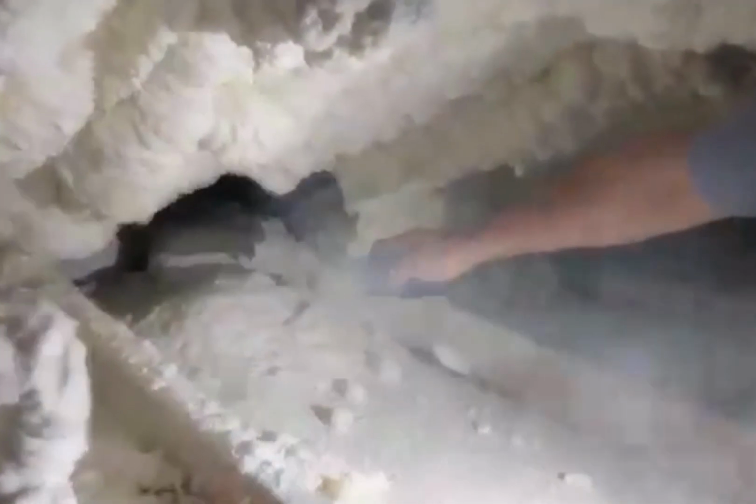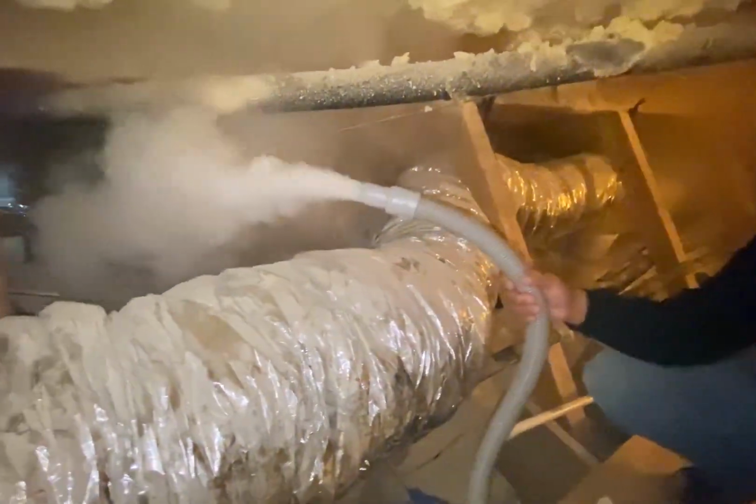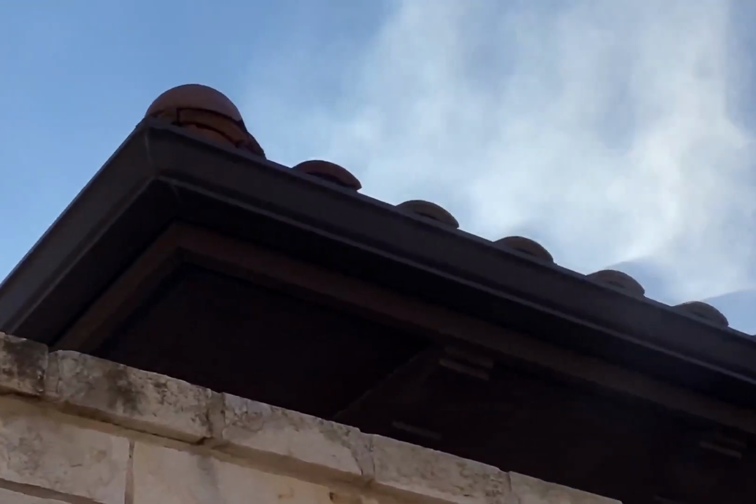So if the attic is leakier than it should be, that's when it's a good time to pull out a fog machine, maybe a thermal imaging camera if the weather allows for it, to see where the leaks are in that attic and get them fixed. It's an easier blower door test for you to perform, plus it just creates a better house for the homeowner.